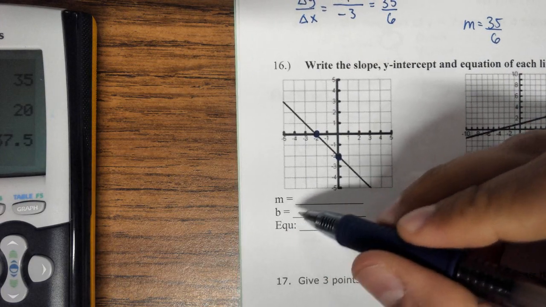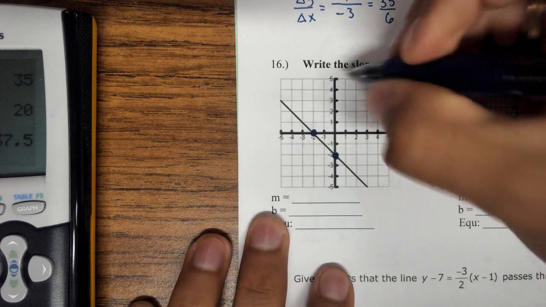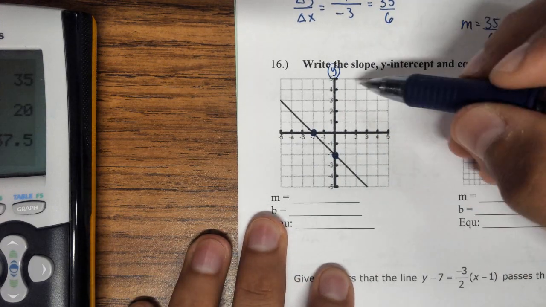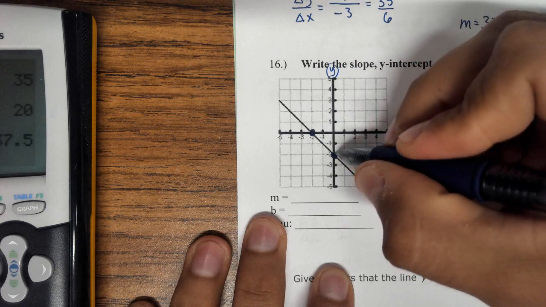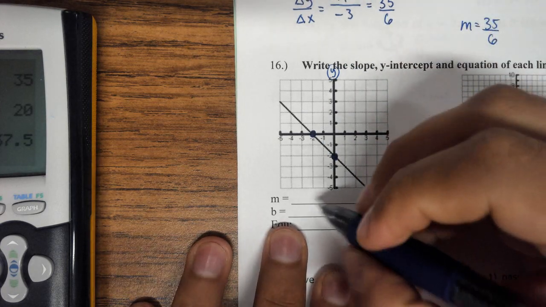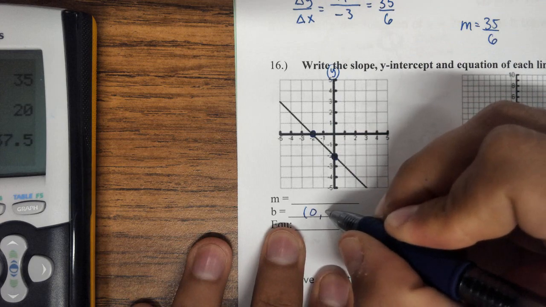The easiest thing I think always to start with is your b. B is your y-intercept, here is your y-axis. So we're looking at where this line that's going up and down crosses that line right there. So that's going to be right there, at 0, -2.